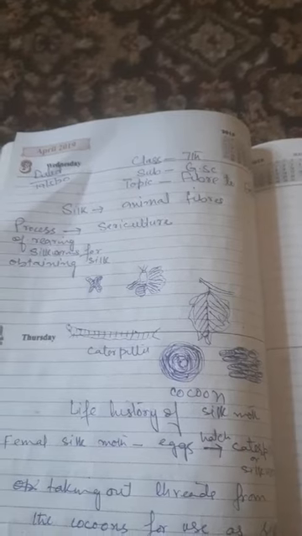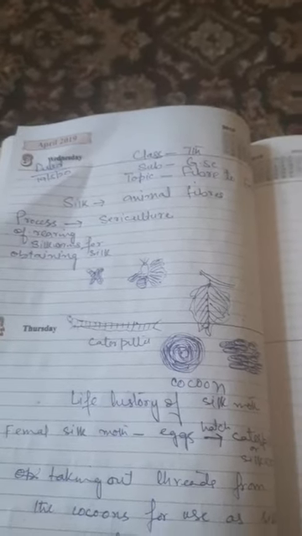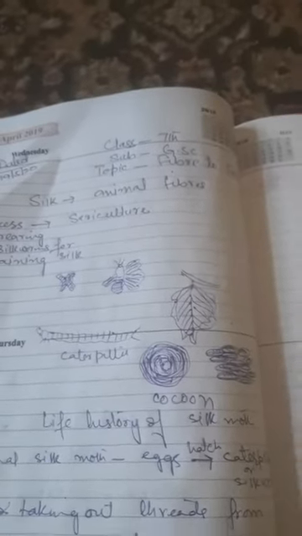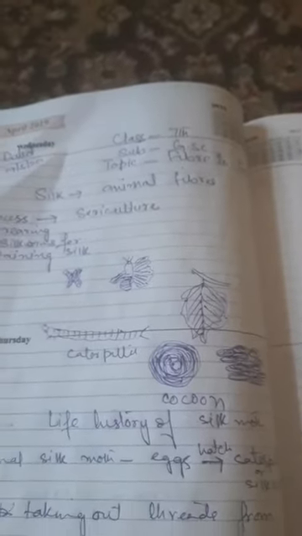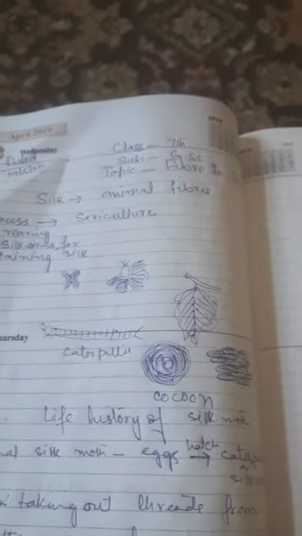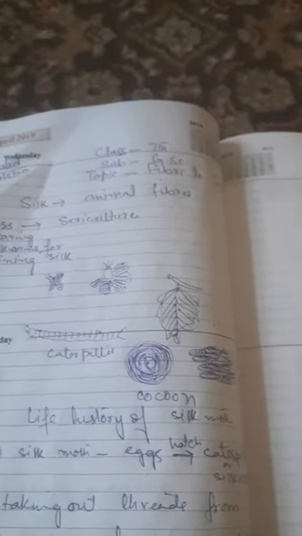When the silk moth lays hundreds of eggs at one time, those eggs are very carefully stored, either on a piece of cloth or on paper. And then they are sold to farmers, the silkworm farmers, who rear them.